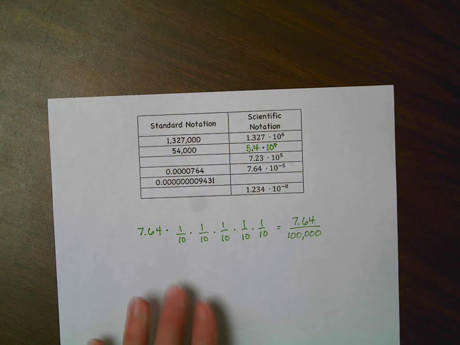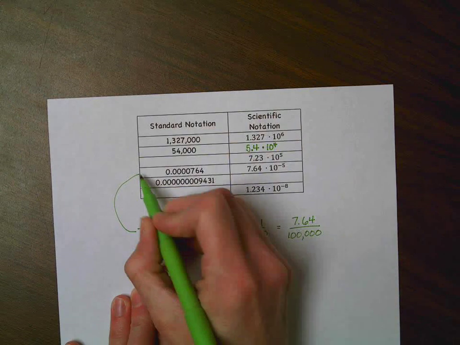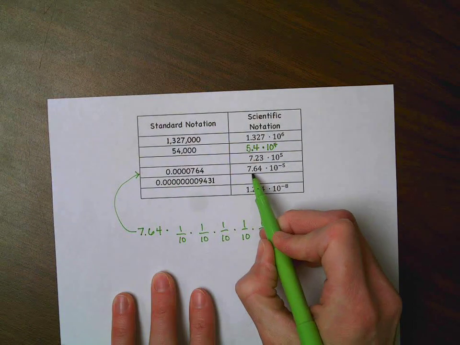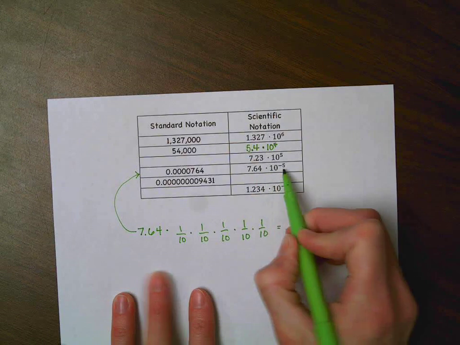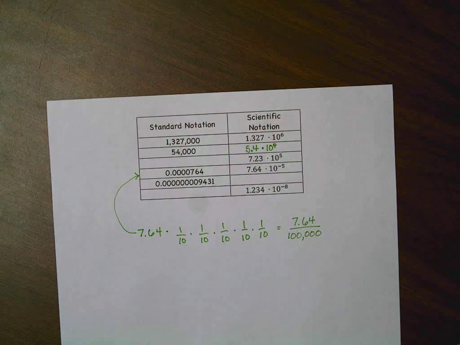And as you can see, it does. All right? So we just proved that this showing our work in expanded form is what is happening right here. So we have 7.64 times 10 to the negative 5th power. This is what you're actually doing.